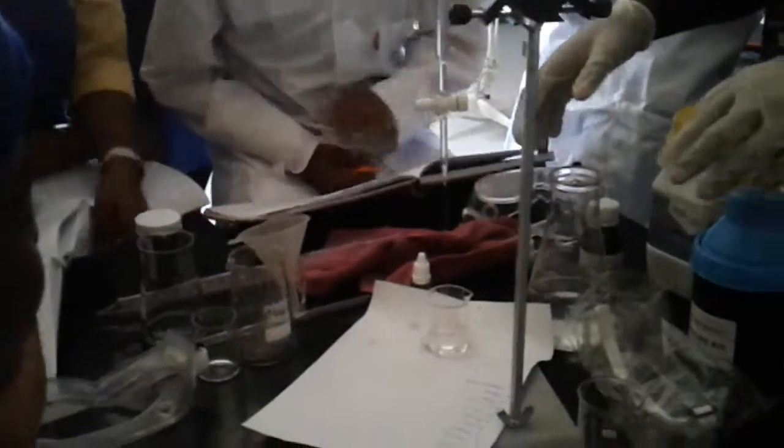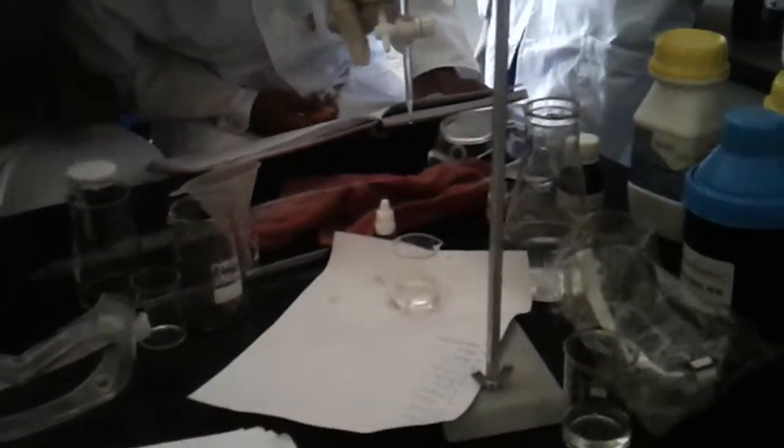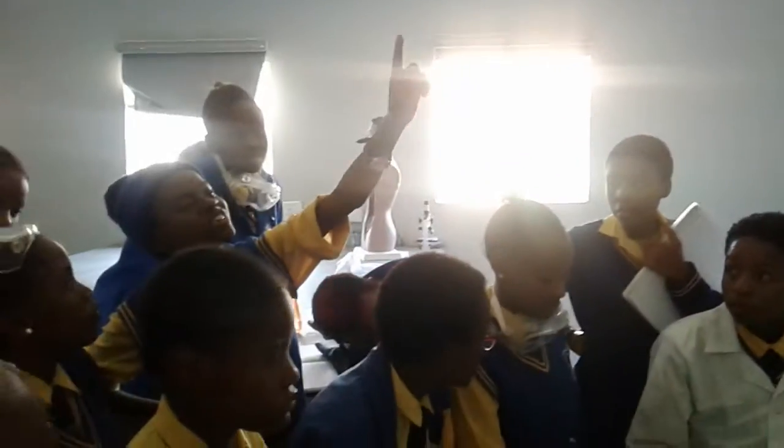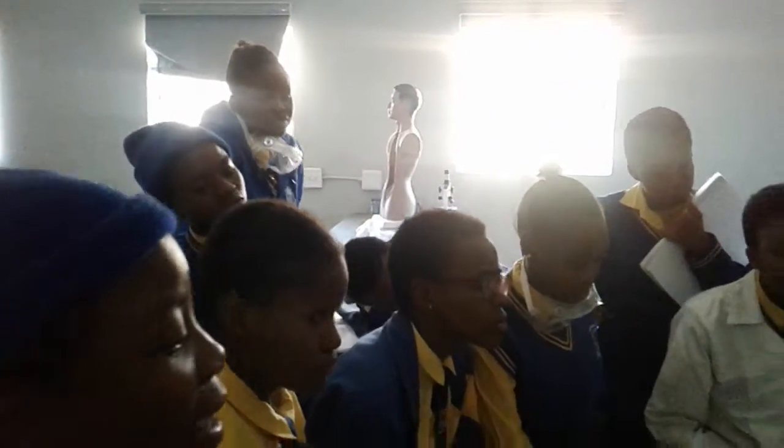Look, guys. Come closer. What color is it? Colorless. What's the function of the indicator? To change color when it has reached an end point. What is the end point? The point in titration where the indicator changes color. Perfect.